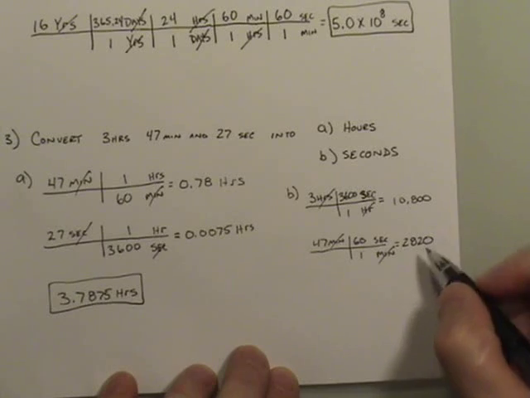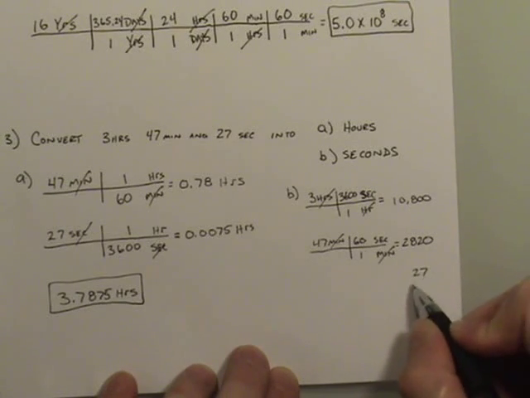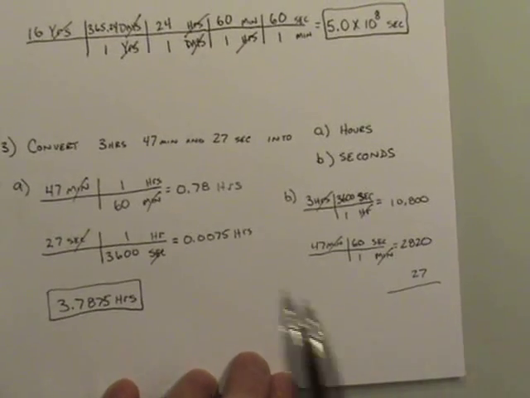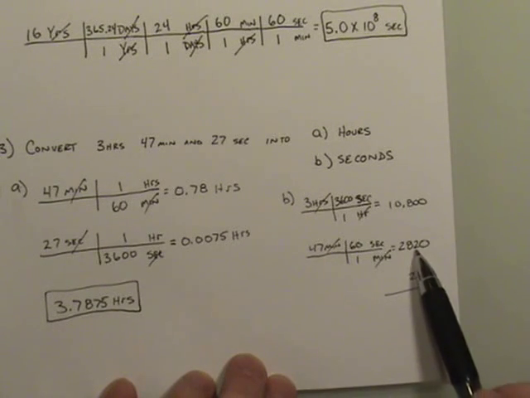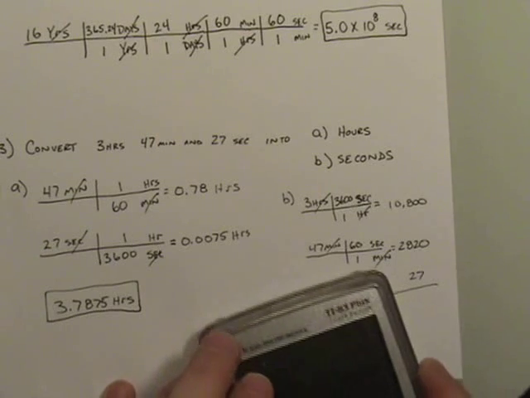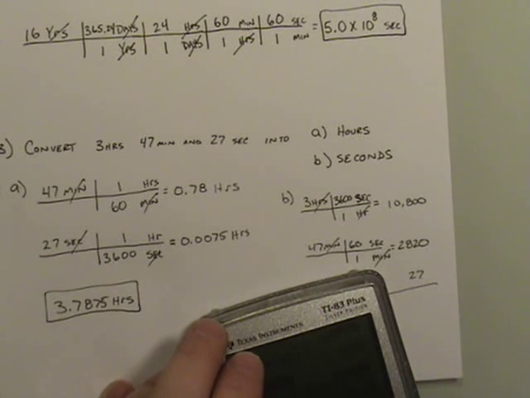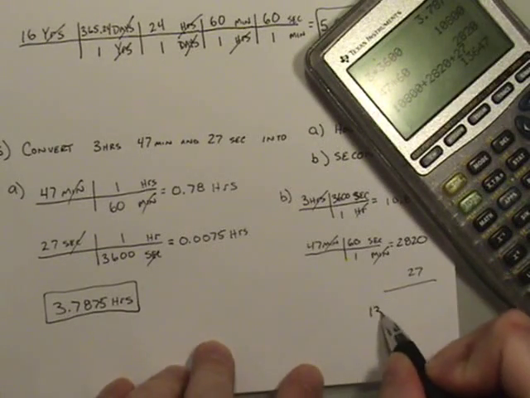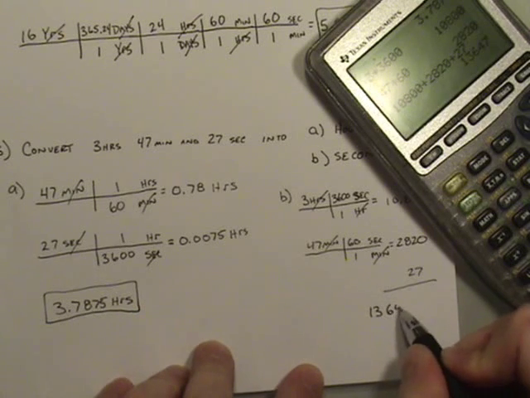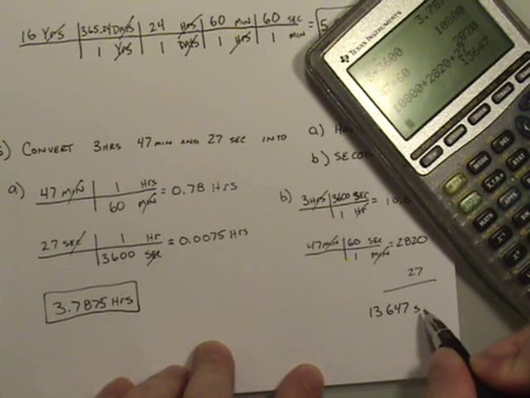And so I need to add these numbers to the 27 that I had before. So 3 hours is 10,800, 47 minutes is 2820 seconds, and now the last thing is to add the whole thing together. 10,800 plus 2820 plus 27. And so I end up with 13,647 seconds.